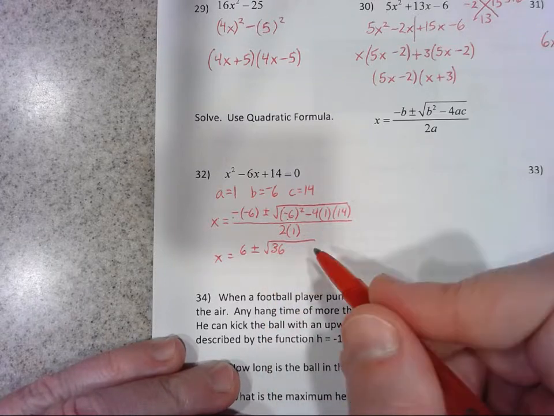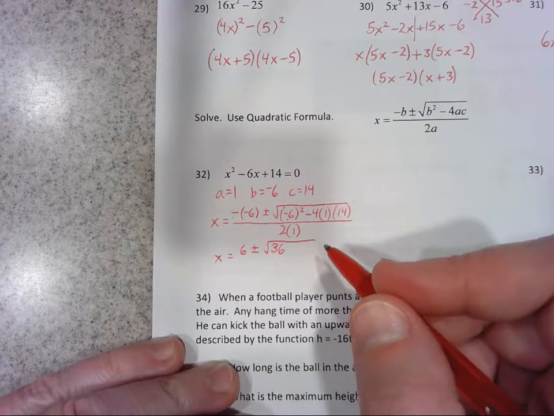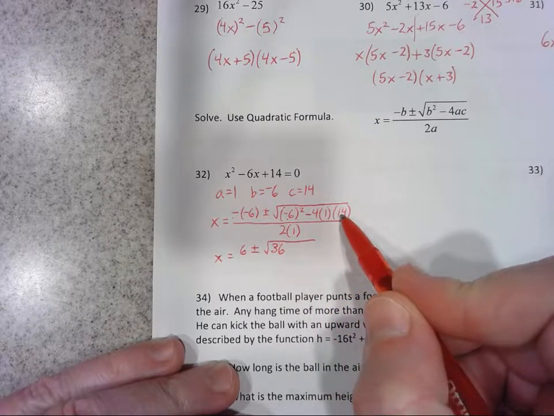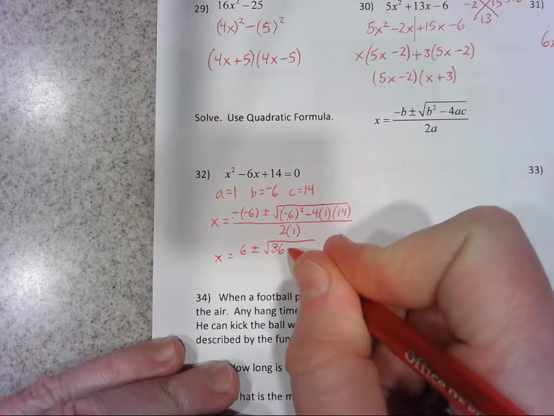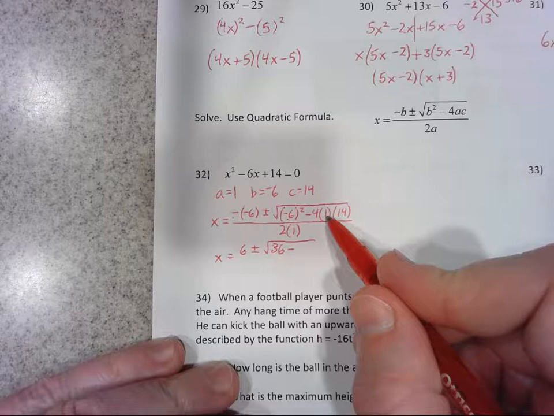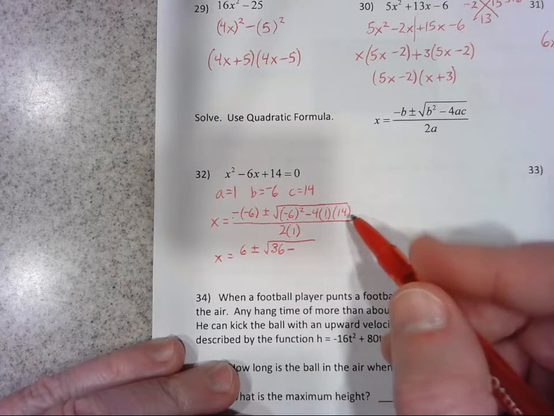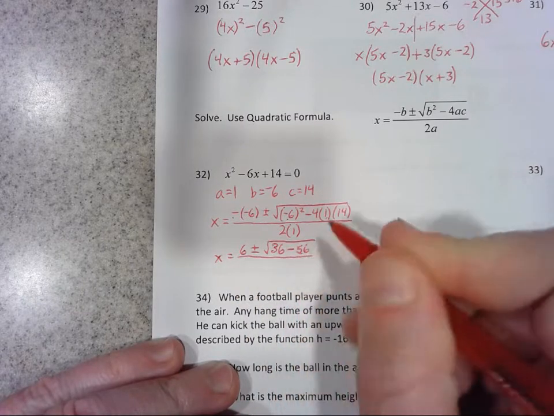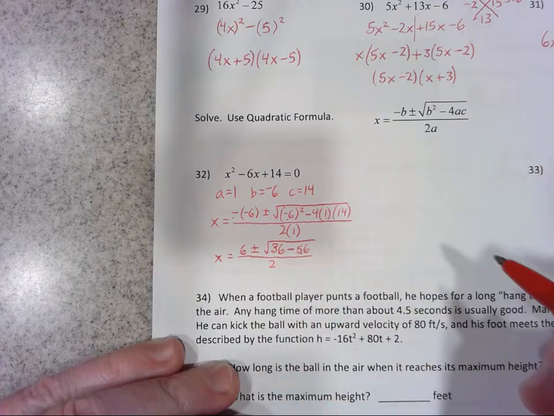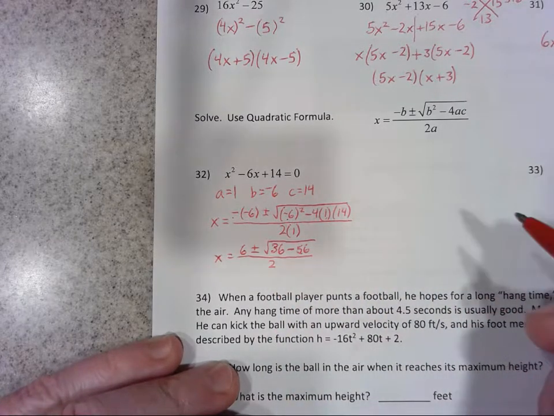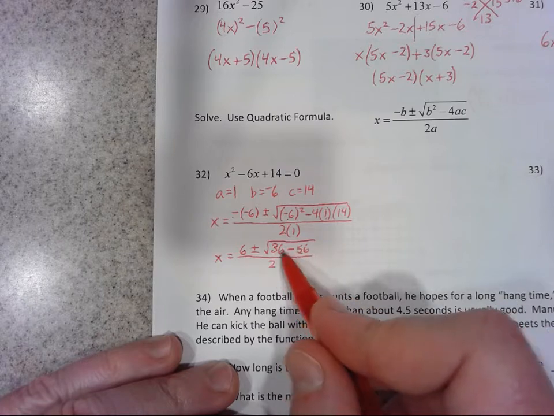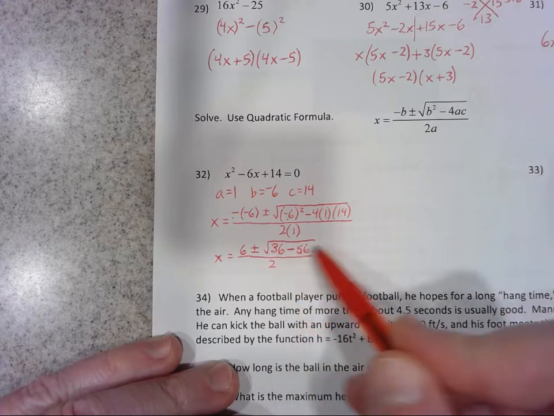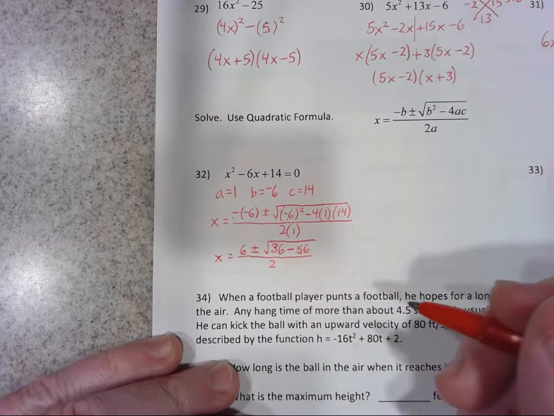If you use a calculator, make sure you put parentheses around your negative numbers. And then -4 times 1 times 14. There's one negative, so it's going to stay as a negative subtraction. 4 times 1 is 4. 4 times 14 is 56. And 2 times 1 is 2. And so now we're going to finish the subtraction. After you square b and multiply 4ac together, then you can subtract them. 36 minus 56 is -20.